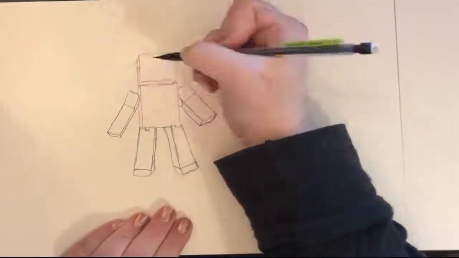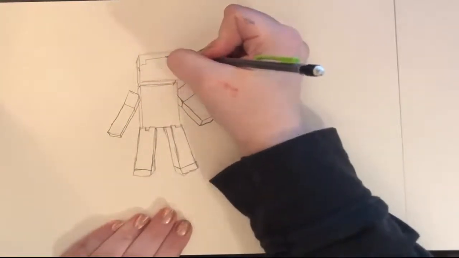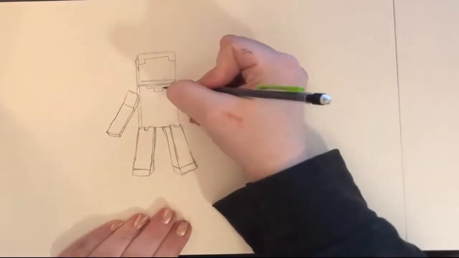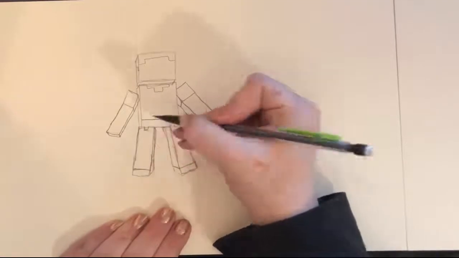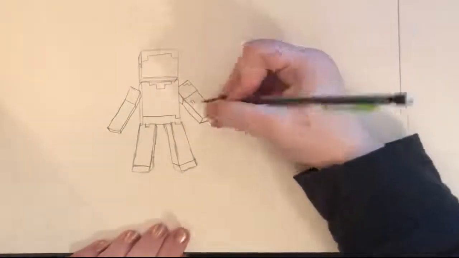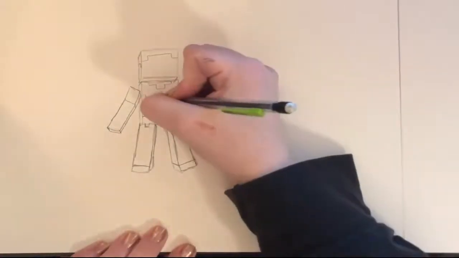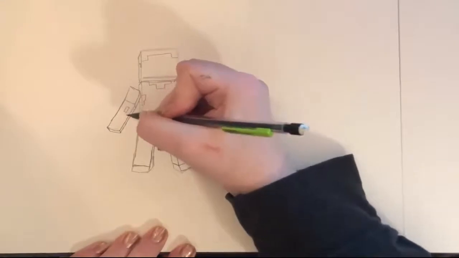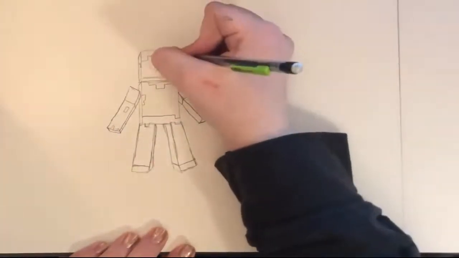Step 7. Detail the face and torso. Outline the hair, neck, and top of the pants using a series of straight lines. Notice the block-like pixelated effect. Notice how the features of the face are created using small squares.